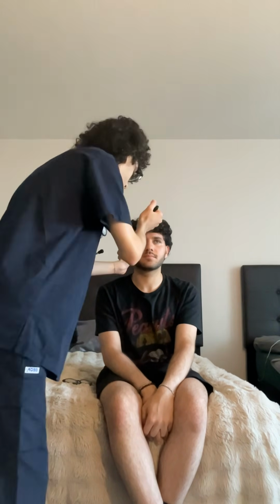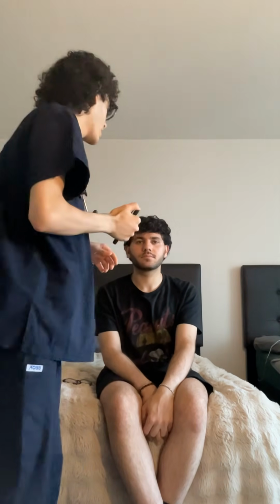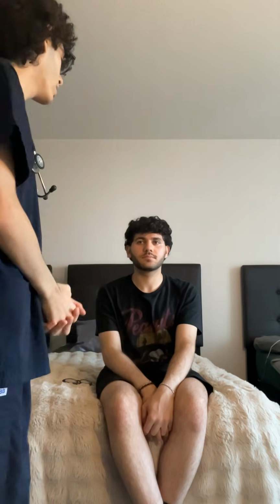Right now I'm going to check the conjunctiva. Okay, the conjunctiva is pinkish red. Blood vessels are present. No discharge or deformity. So yeah. So right now I'm going to test cranial nerve 3, the oculomotor.